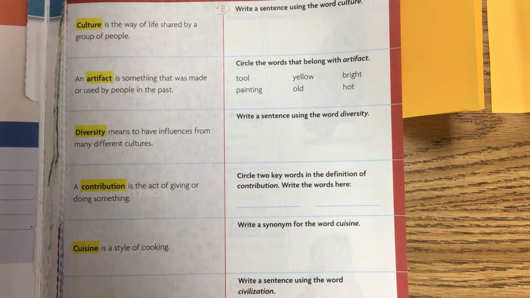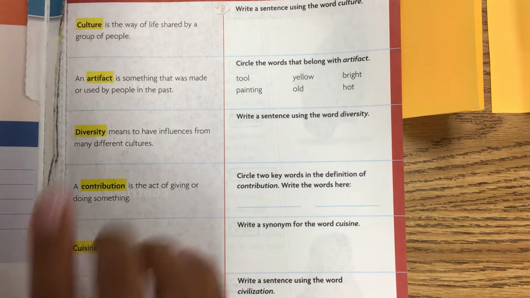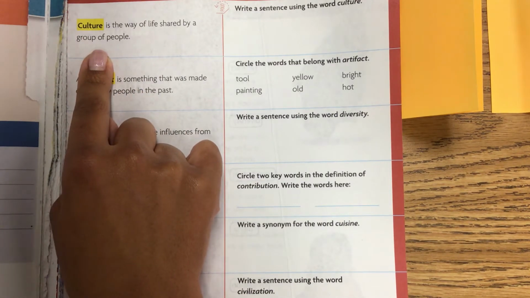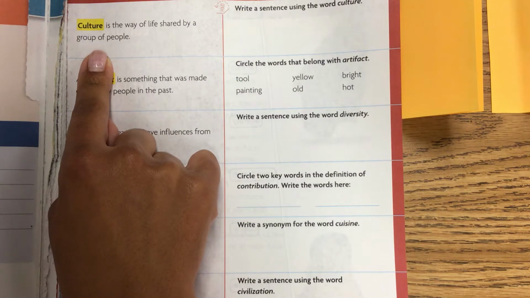Learners, today we are going to begin a new unit in social studies on culture, and we're going to start off with introducing some of the vocabulary words that we will come across in each of the lessons. So let's take a look at the definitions. Our first word is the word culture, and culture is the way of life shared by a group of people.